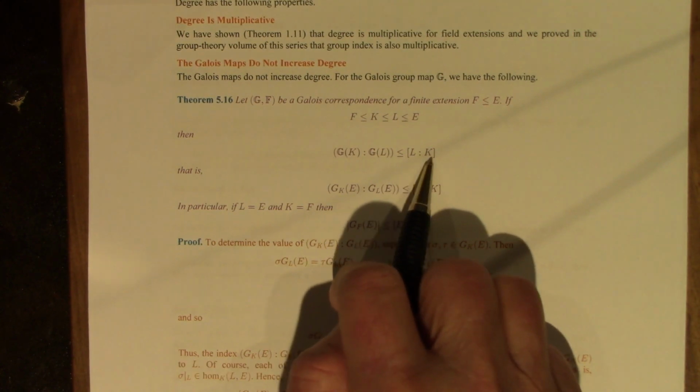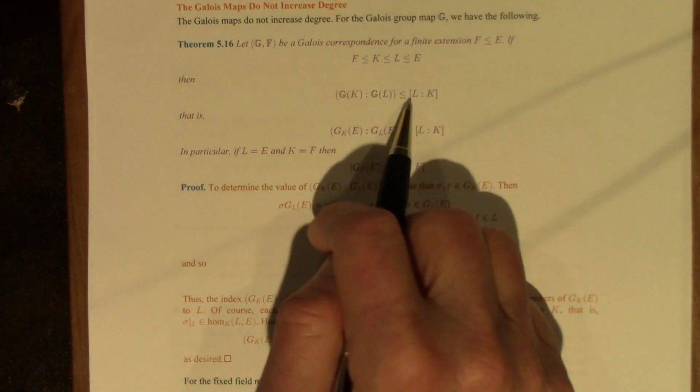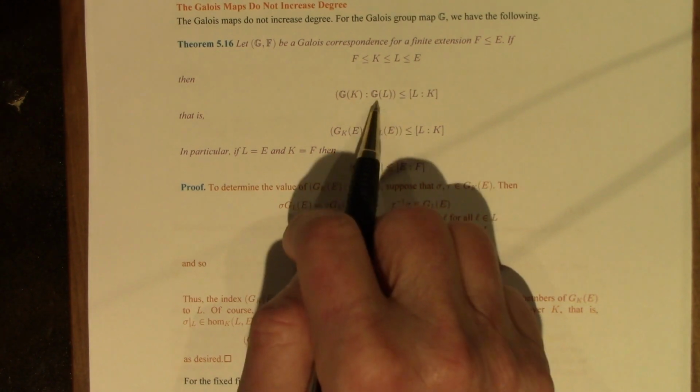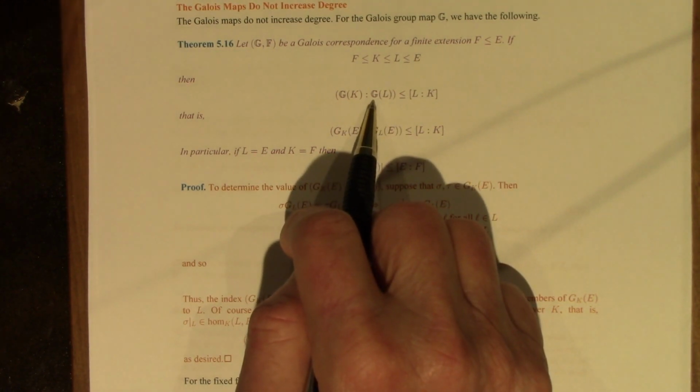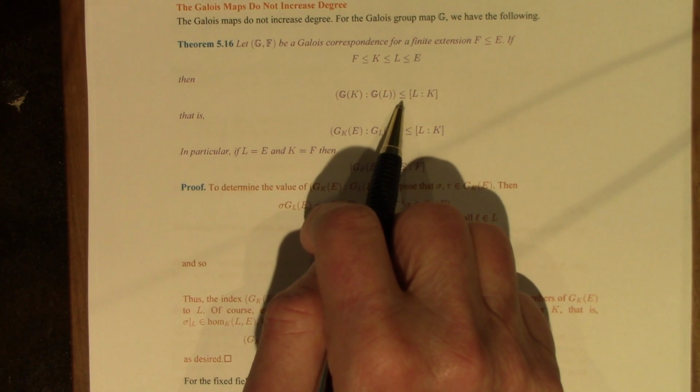This is field degree, just square brackets. Okay, so this says that the Galois group map cannot increase the degree.